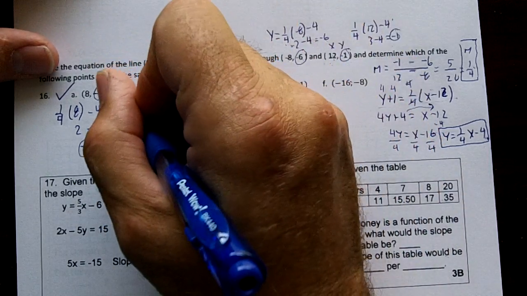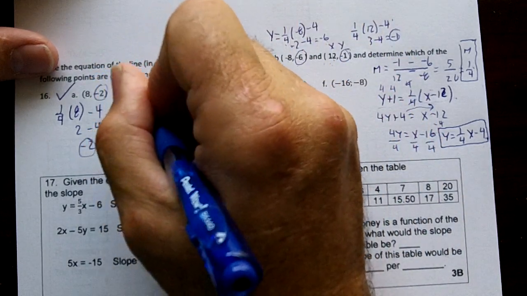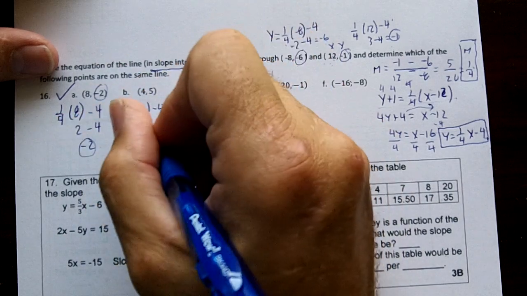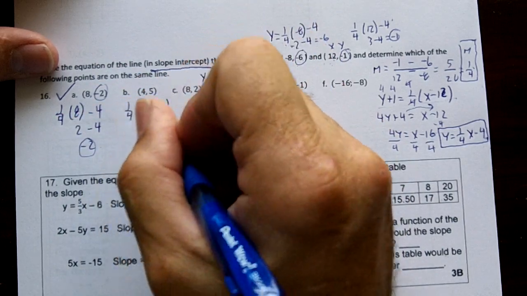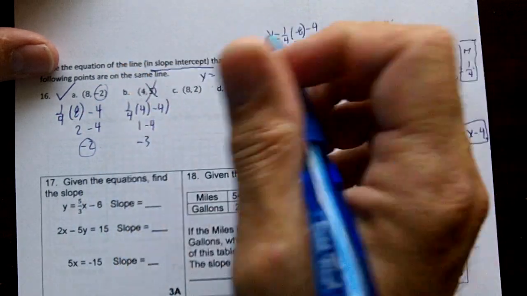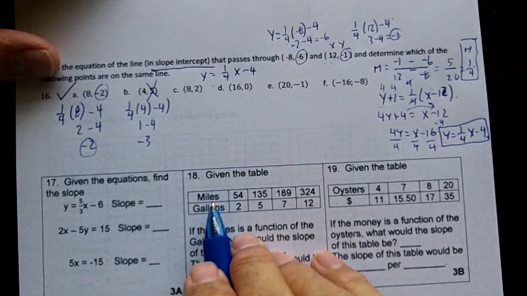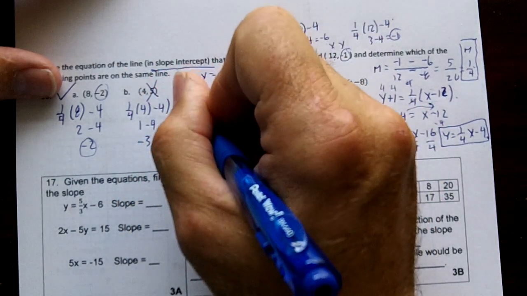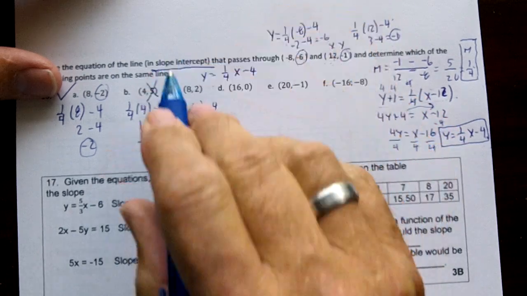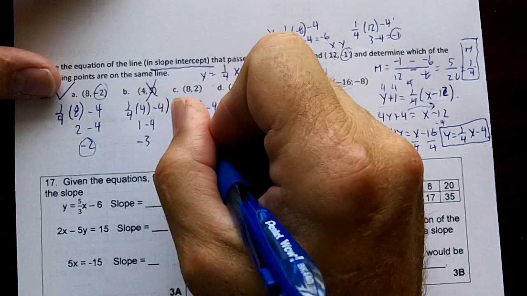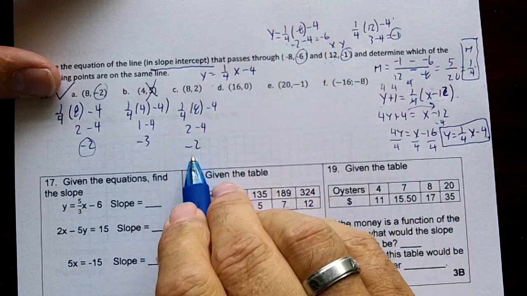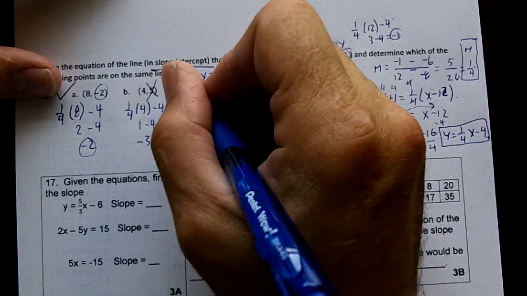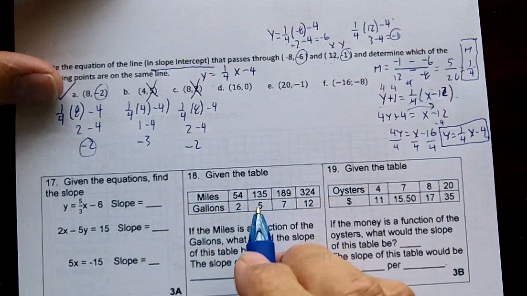Let's plug in 4. 1/4 of 4 minus 4, that's going to be 1 minus 4, which is -3. They do not match up, do they? -3 is not the same as 5. Go to the next one. 1/4 of 8 minus 4. 1/4 of 8 is 2, and 2 minus 4 is a -2. The -2 and the 2 are not the same, are they? So this point is not on the line.